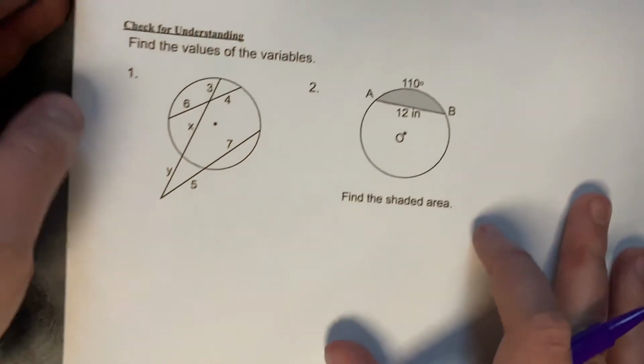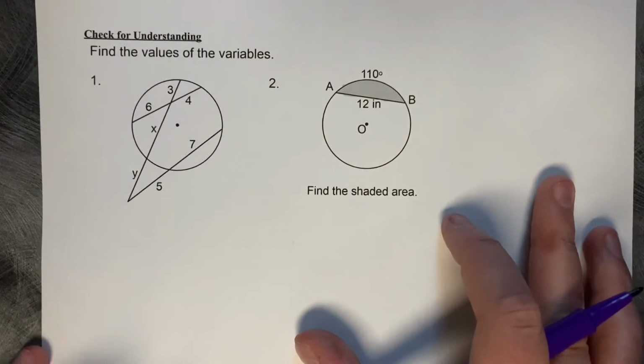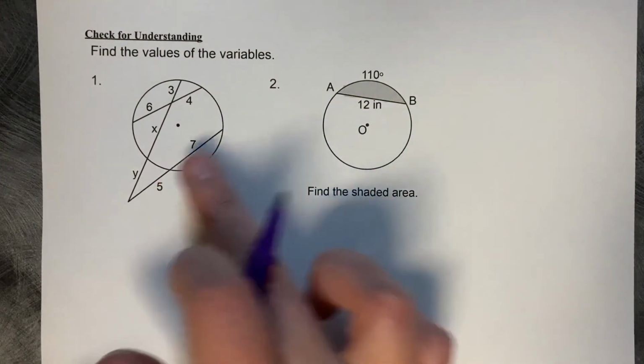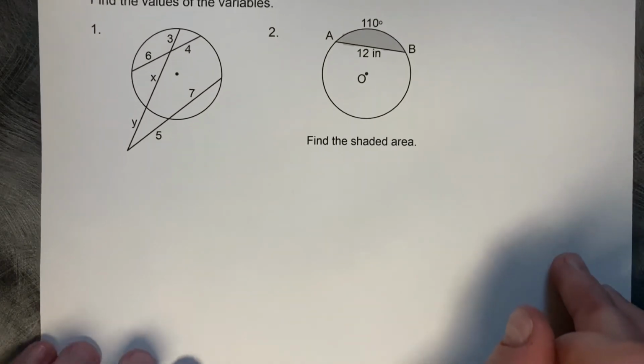Okay, the last two problems are review, so kind of checking your understanding here of the last two sections. So this one's a review from the last section, and this one is a review from today. So take a moment and try both of these examples on your own.